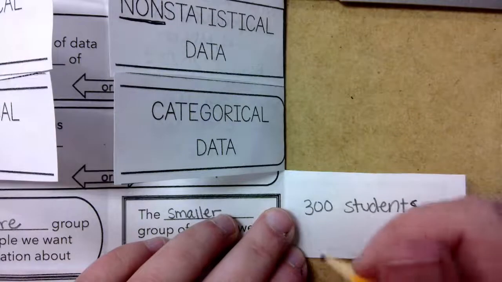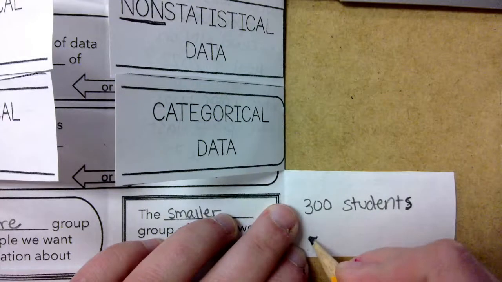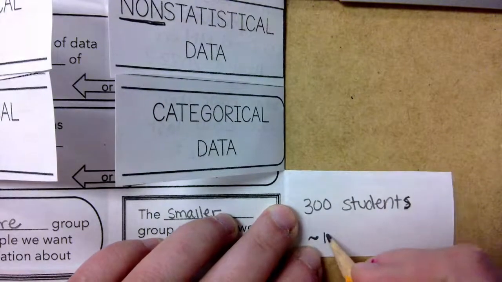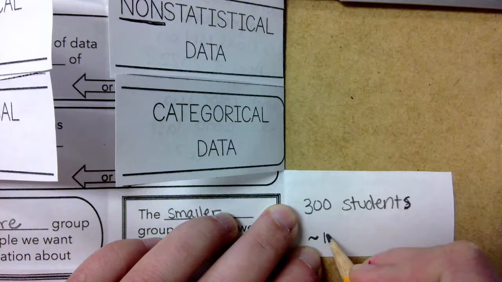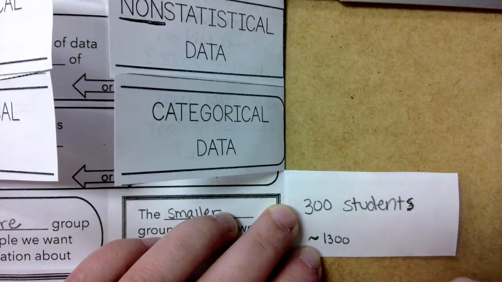Okay, so the sample would just be the 300 students we ask. Okay, and that's important to keep in mind as we look at our data. Who did we ask? How did we ask them? Kind of that situation. So, population, every sample, every data has a population and has a sample.